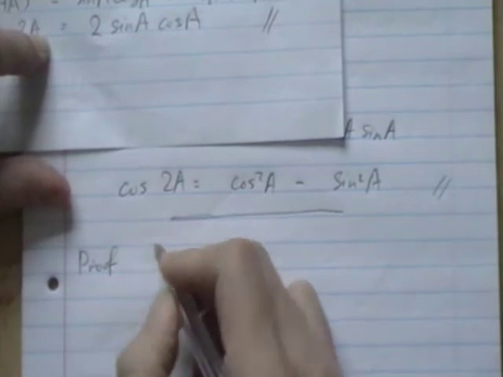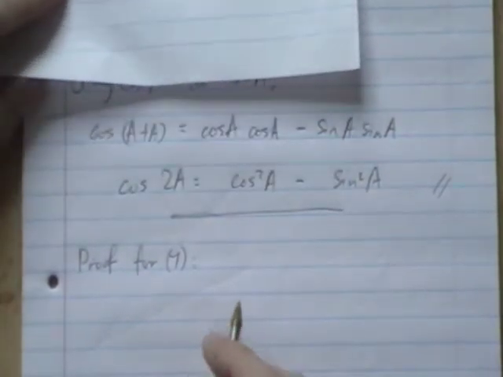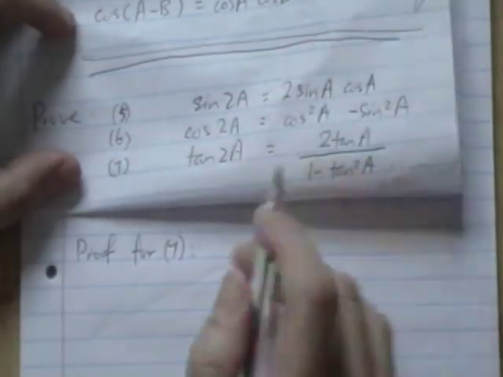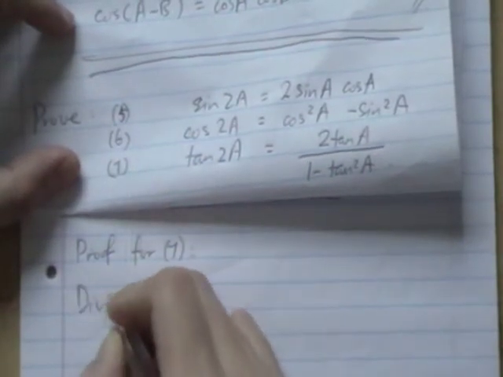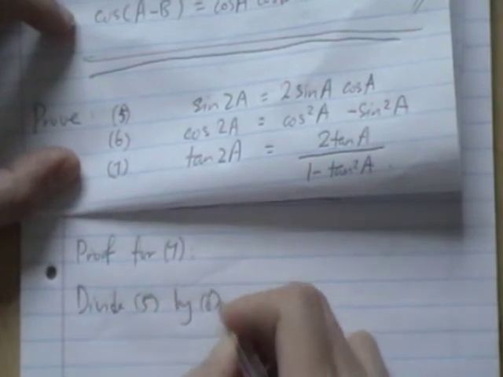So here is the proof for identity number 7. I'm going to divide 5 by 6.